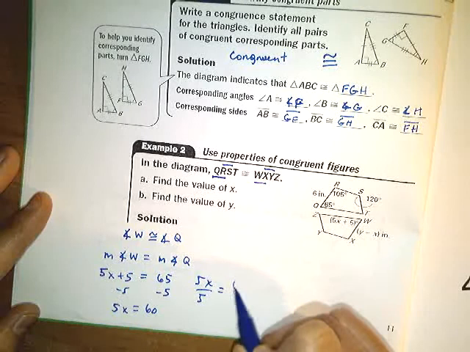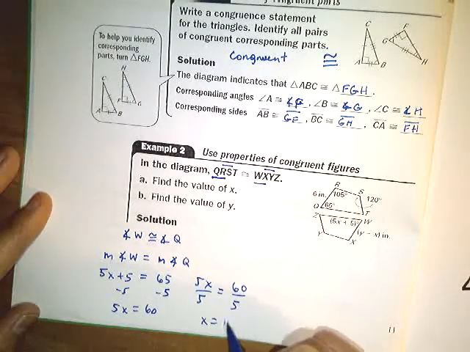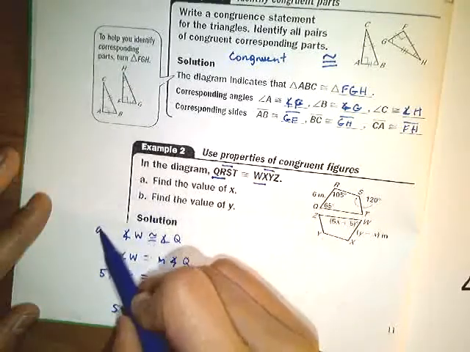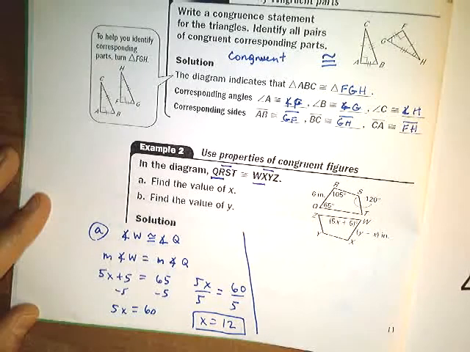For x. And there you go. The value of x is 12. That's part A. Part B is finding the value of y.